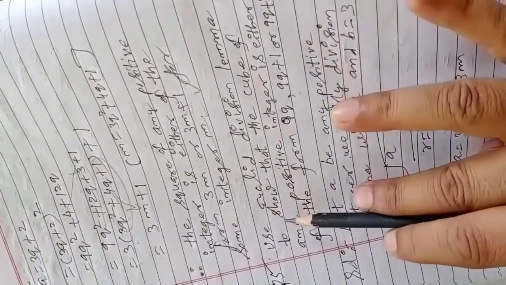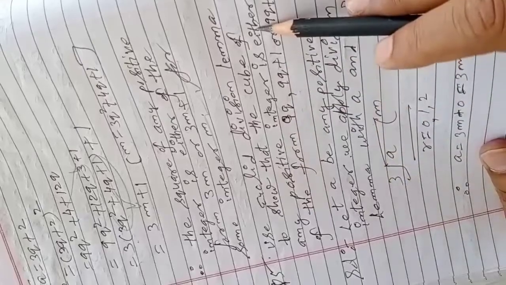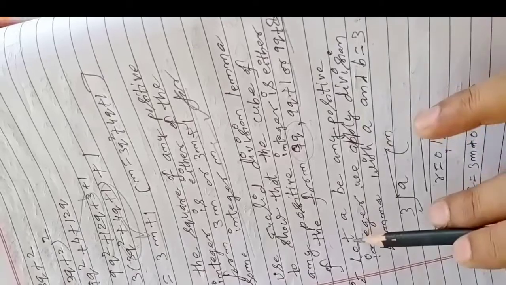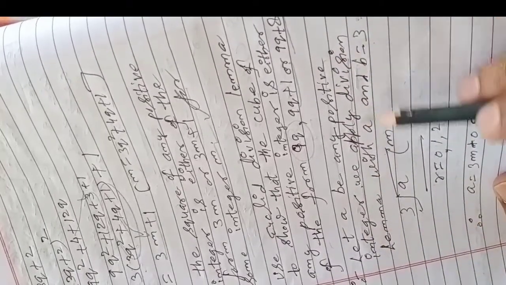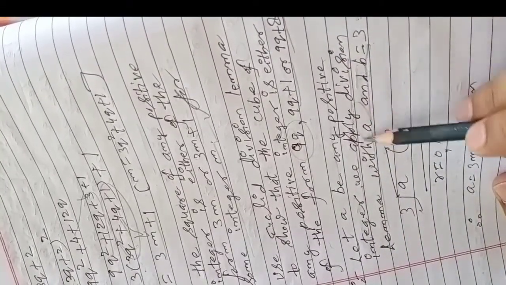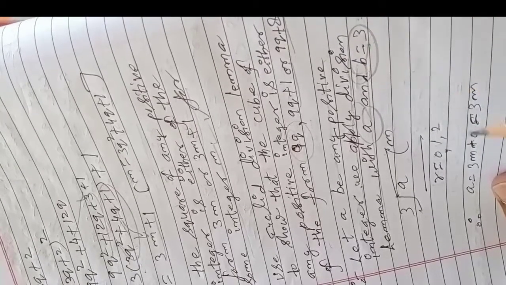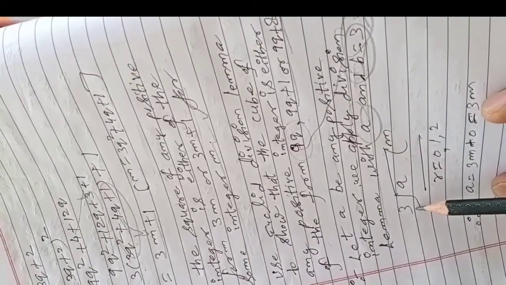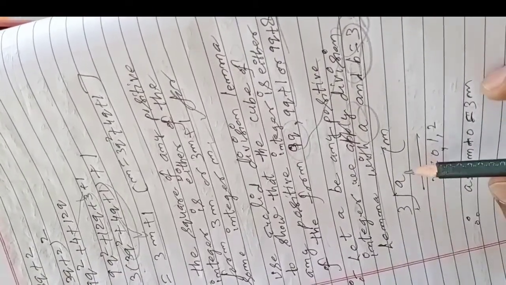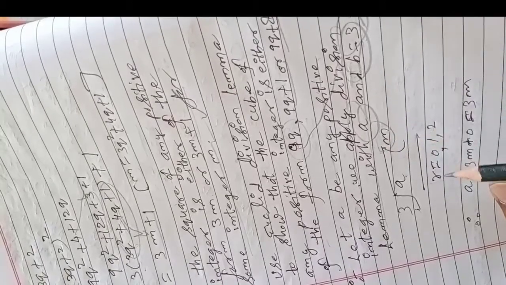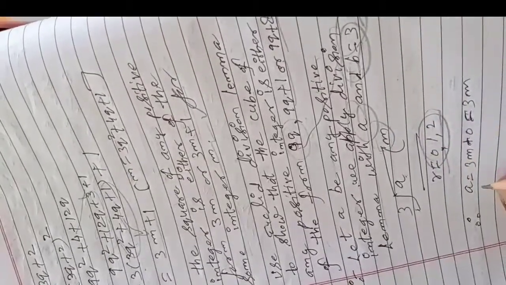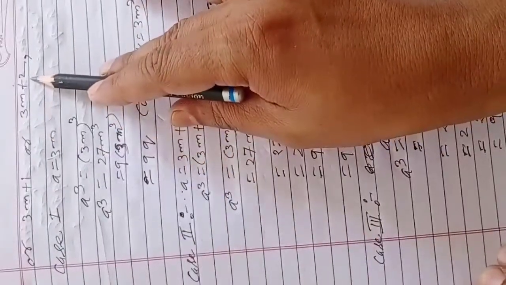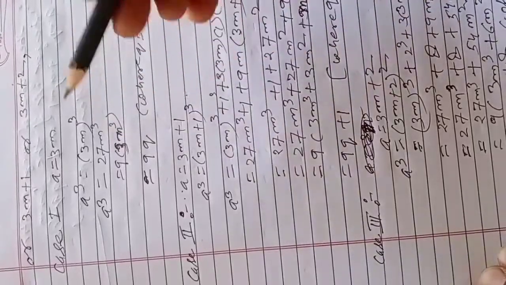Now use Euclid's division lemma to show that the cube of any positive integer is either of the form 9q, 9q plus 1, or 9q plus 8. So let a be any positive integer. We apply the division lemma with b equal to 3, so 3 is dividing a. So m is the quotient. The remainder will be 0, 1, 2. So the number will be a is equal to 3m, or a is equal to 3m plus 1, or a is equal to 3m plus 2, because the remainder is 0, 1, 2.